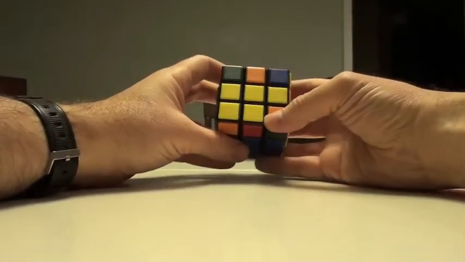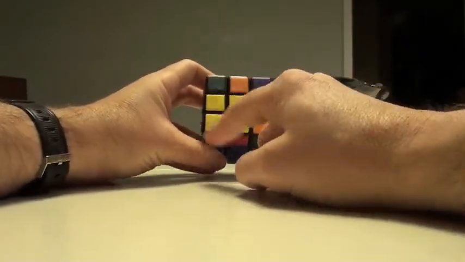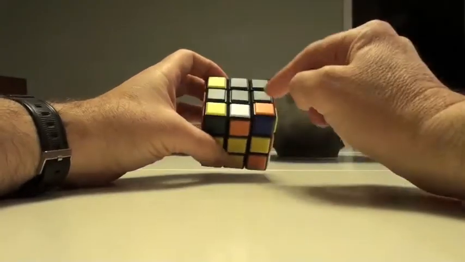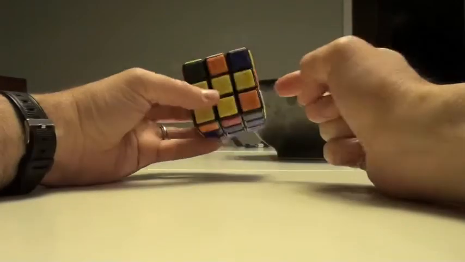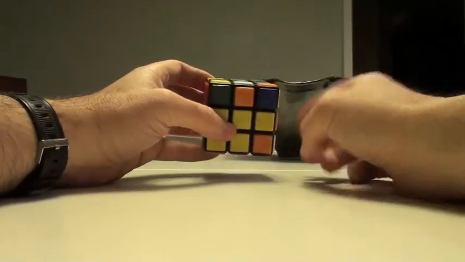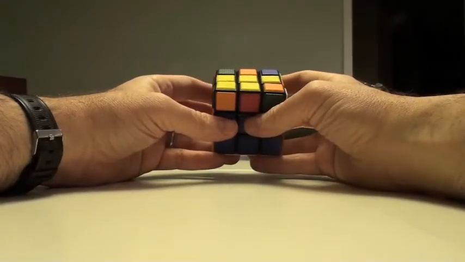Now let's decide what's going to happen next. With the next algorithm, this will stay in, this will stay in. This will slide over here, and this will slide over here, so I know that these will still be out. So that's not going to help me too much.